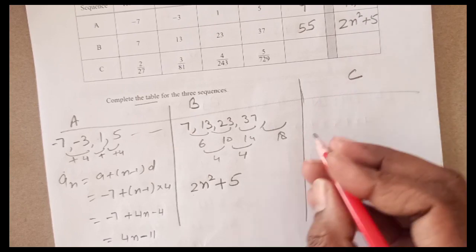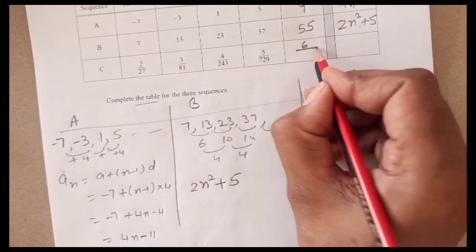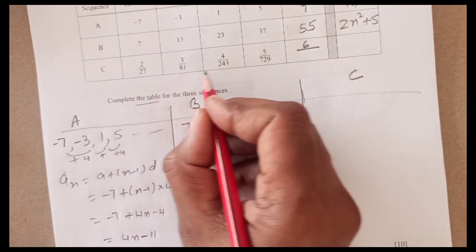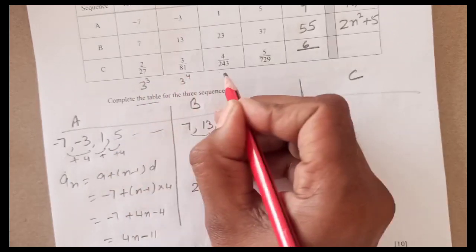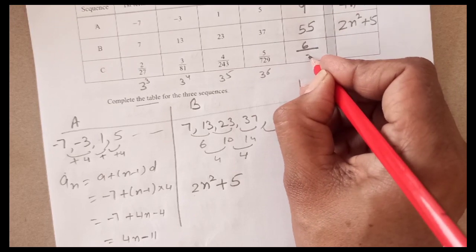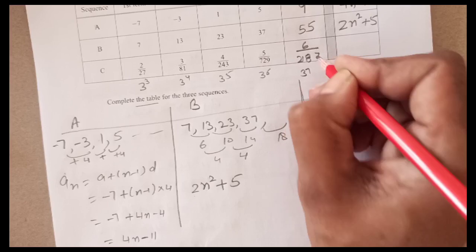So now for sequence C, you can see 2, 3, 4, 5. So this is going to be 6 here in the numerator. Here we have 27, 81, 243. If you observe carefully, these are powers of 3. 3 power 6 is 729, so the next is going to be 3 power 7. 3 power 7, if you expand that, is 2187.